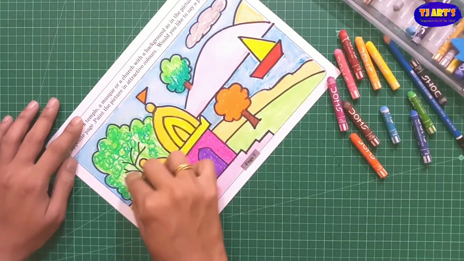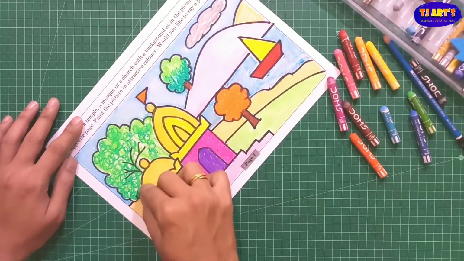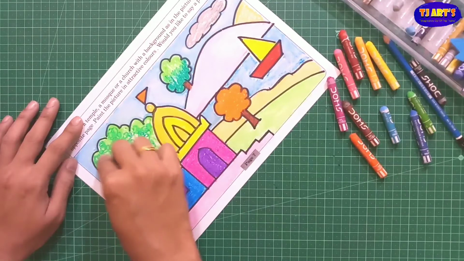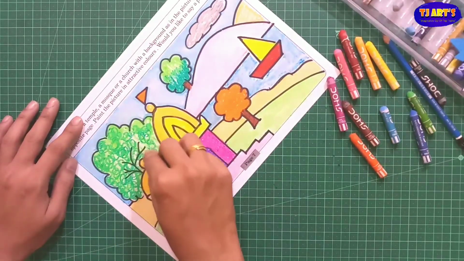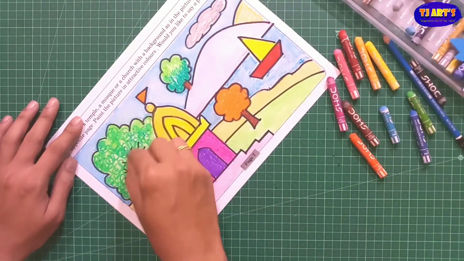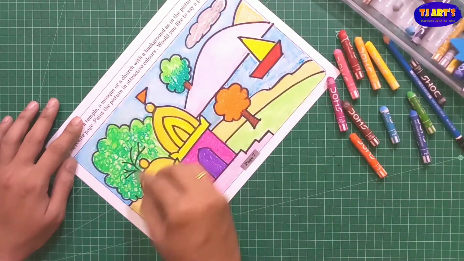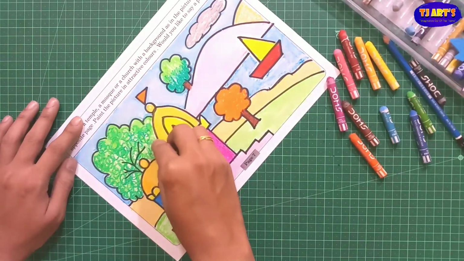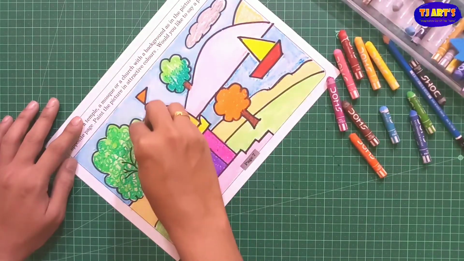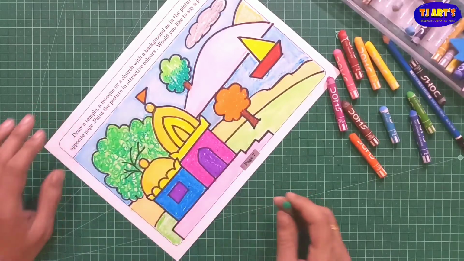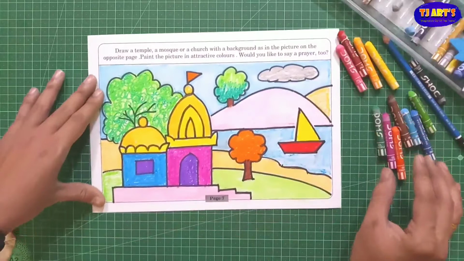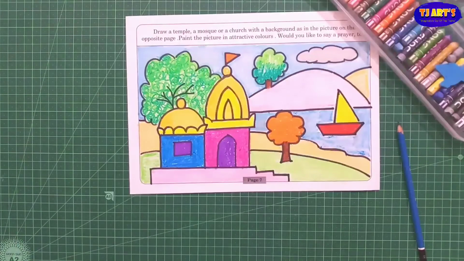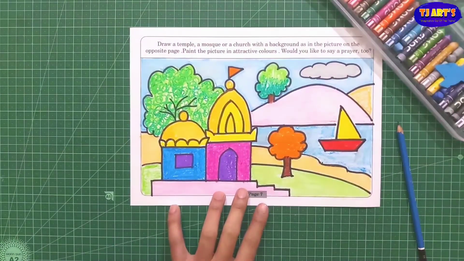Here I am going to use a dark green color, and for the background light green color. That's why it's visible from the background. Like this you can make a texture. If you want to use it on the backside tree, you can follow this technique there also, but I'm not going to follow it on that tree. Like this.